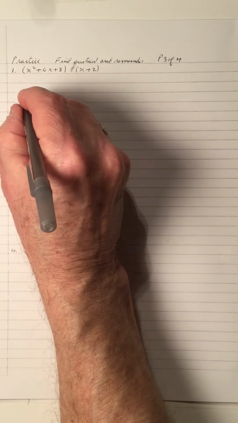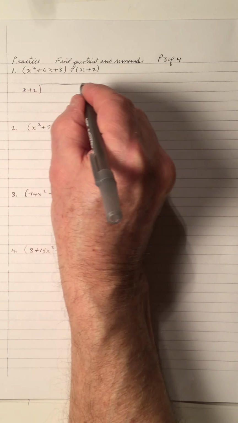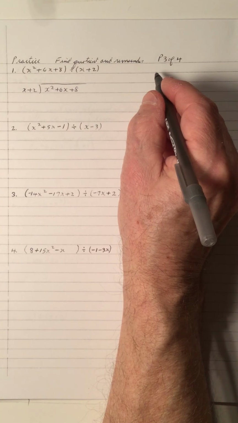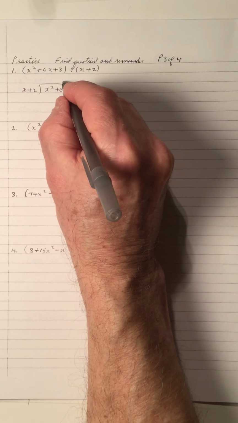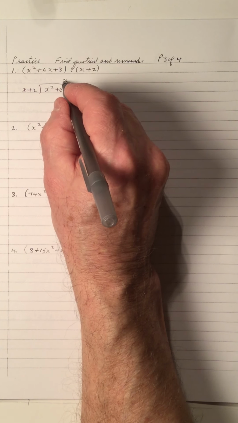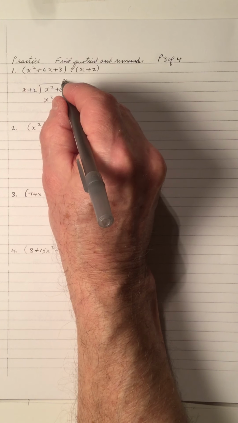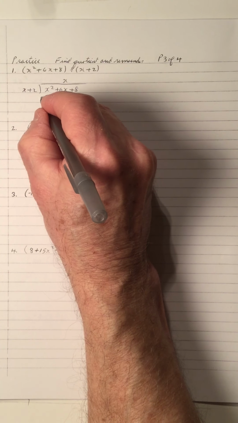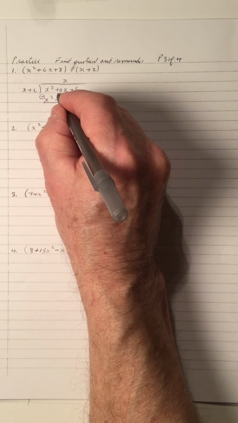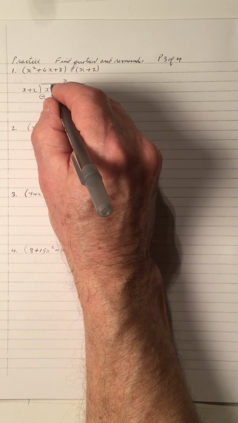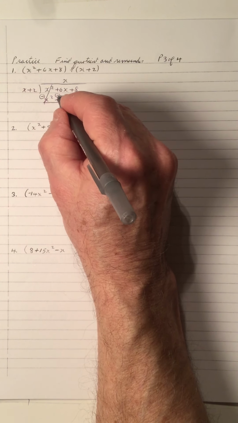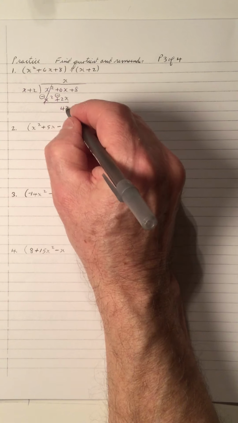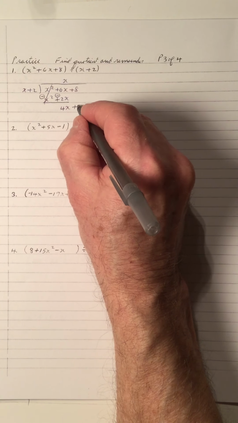Here we go. First one, x plus 2 is divided into x squared plus 6x plus 8. And we divide. X into x squared is x, so the x goes above the x. So x times x is x squared, and x times 2 is plus 2x. Draw a line, subtract. Positive becomes a negative. Positive becomes a negative. So that's a positive and a negative. They cancel out. And 6 subtract 2 is 4x. When you add or subtract like terms, you've got to keep the literal coefficient. Bring down your plus 8.